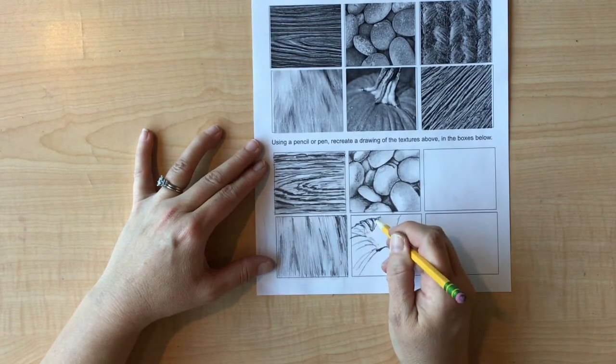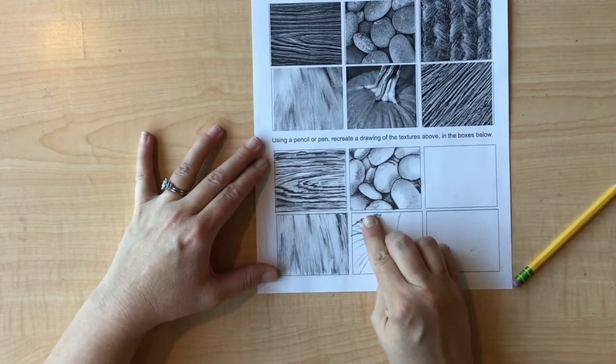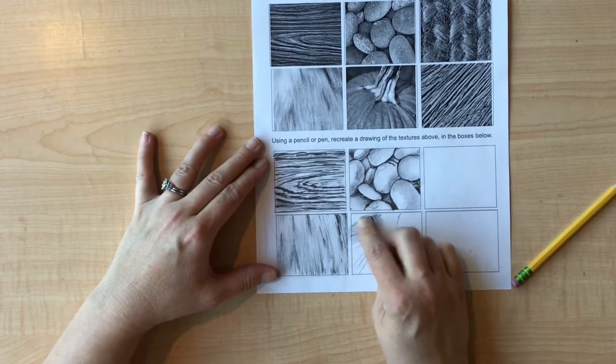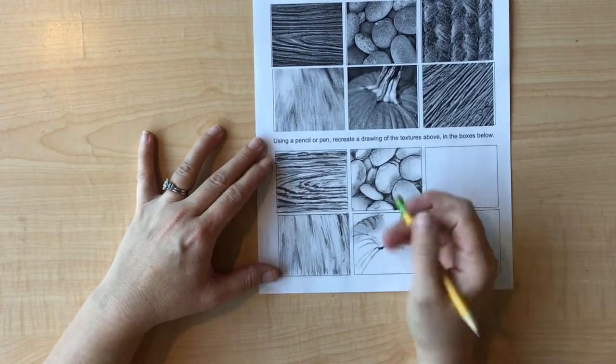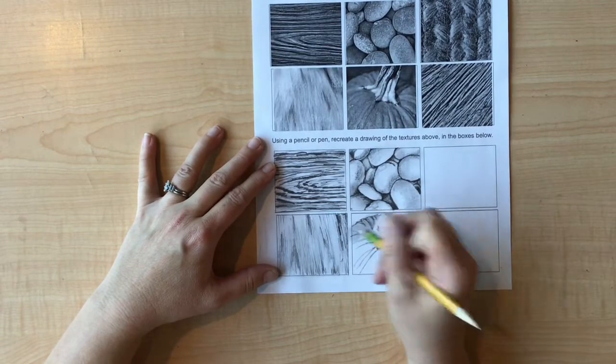And I put the deeper, darker lines in there. Then again, go back through with your finger and you can kind of blur those out. They're going to be in the background anyway, so we don't need them to be super sharp. Go back and keep my pumpkin stem in there though. I don't want that to get lost.